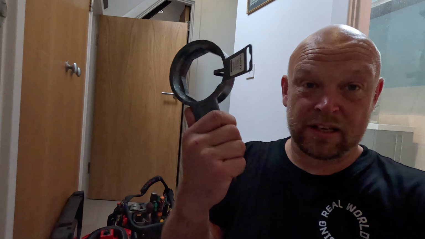Immersion heater spanner. That I've just had to go and buy this morning because I have got one in the van. Could I find it? No, I couldn't. It wasn't in the usual place that I keep it. So by the time I'd faffed around, it might be at the unit. Don't know. Anyway, ended up going and buying another one because I just needed to get this done.